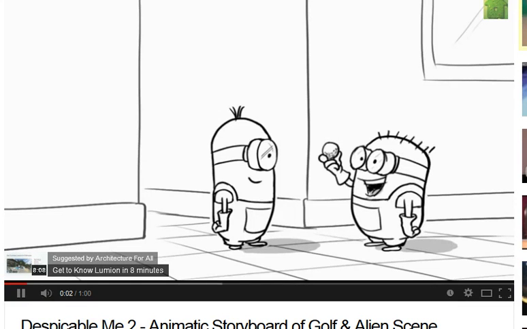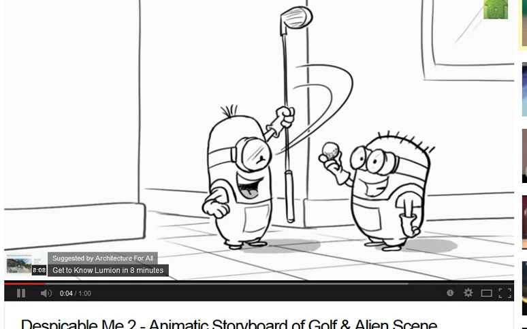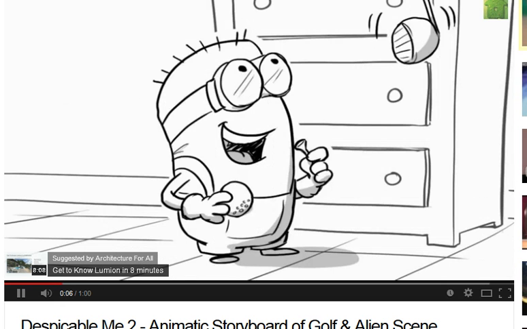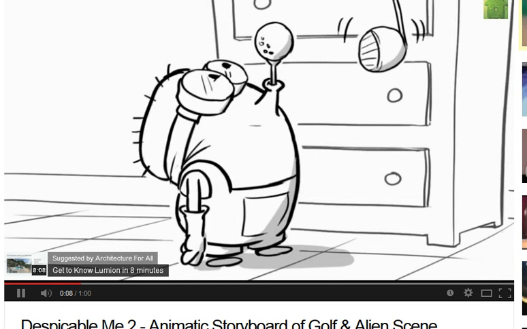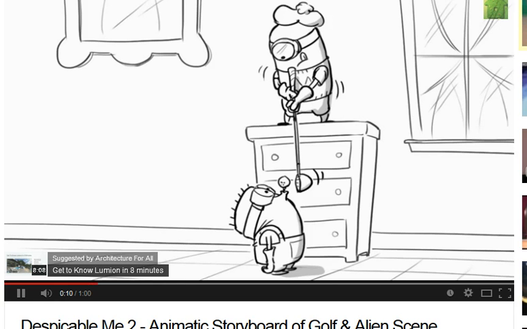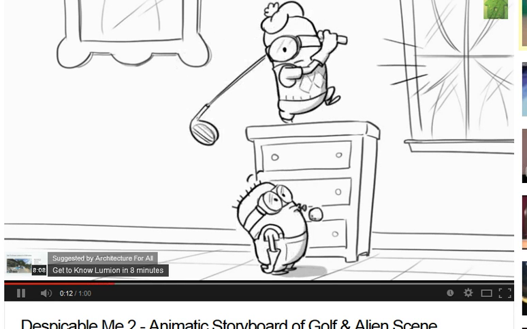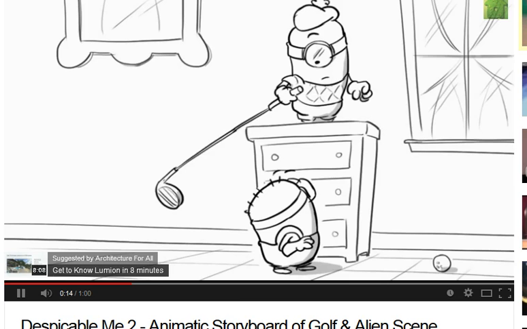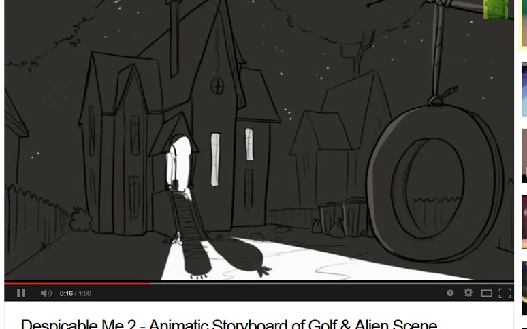Another one I have up from Despicable Me. Let's see if we can take a look at the difference. This one's very rough in terms of background and value. And rough meaning very simple is what I'm trying to say here. But we're trying to figure out, is the storytelling strong? What do we need to do to fix and change it?